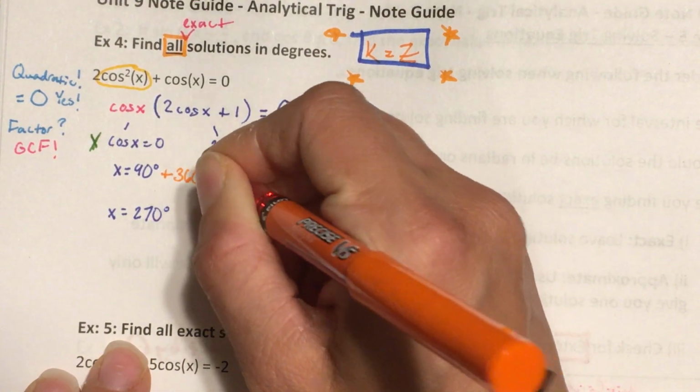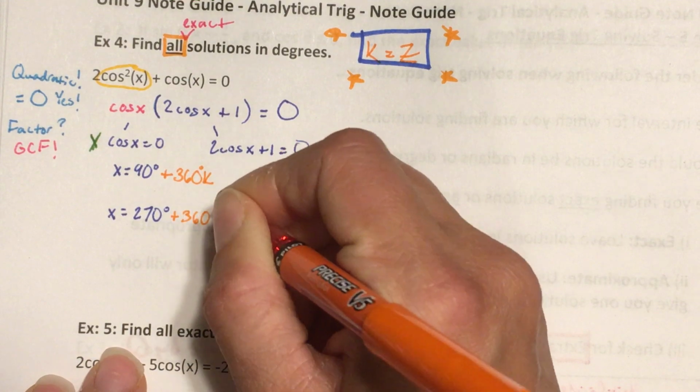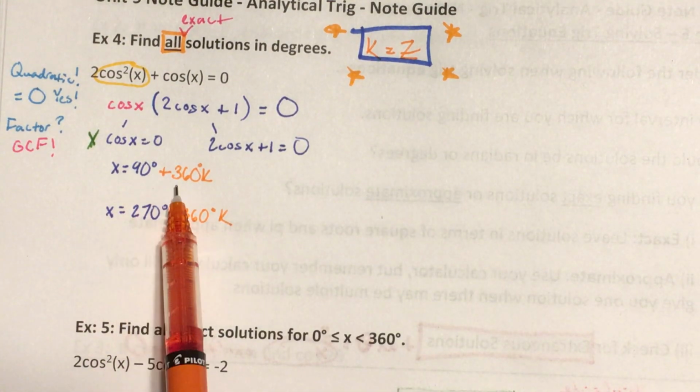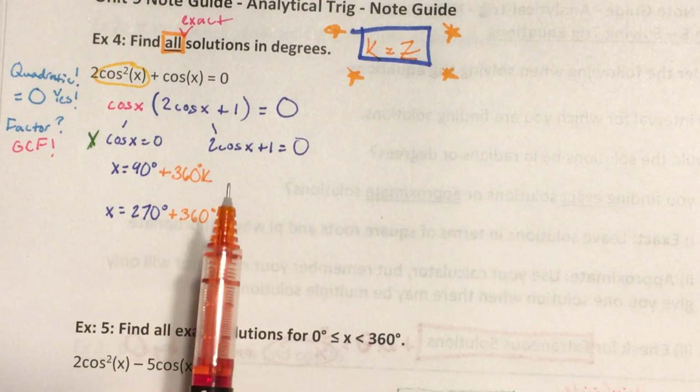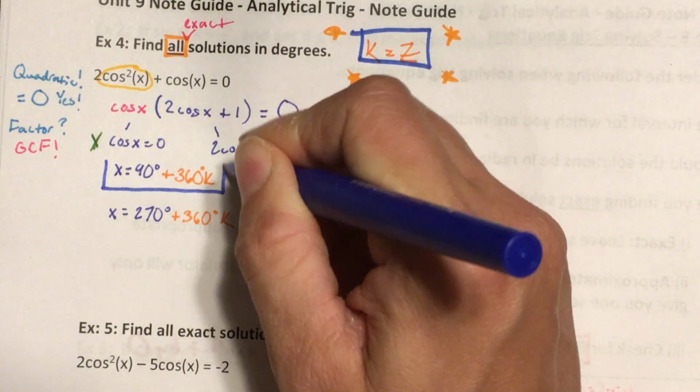And that's actually a common mistake on the written test over this: students would sometimes have their answer in degrees and then still add the radian coterminal unit of 2 pi k. So make sure that these are consistent with each other. So those are 2 of my solutions.